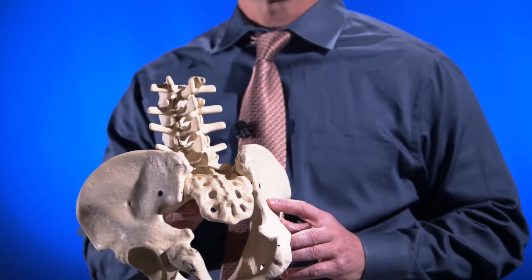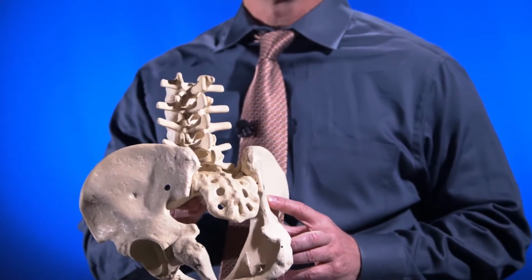And this is a condition that can be treated with physical therapy. It can be treated with injections into the sacroiliac joint, injections that have steroid medication in it. It can also be treated with anti-inflammatory medications.